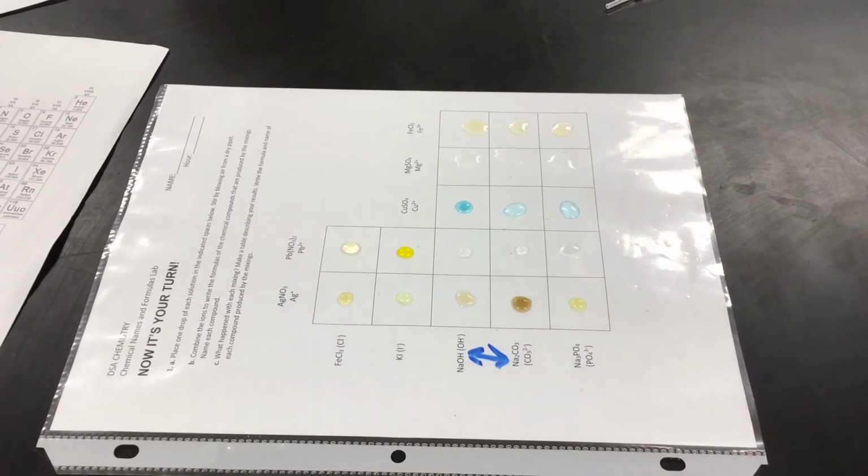Actually, during the lab, when I was dropping the solution on the reaction surface, I made a mistake between sodium hydroxide and sodium carbonate. On the third row, I accidentally used the sodium carbonate, and then on the fourth row, I actually used sodium hydroxide. So your data sheet might be a little bit different, but you should still be able to see the result.